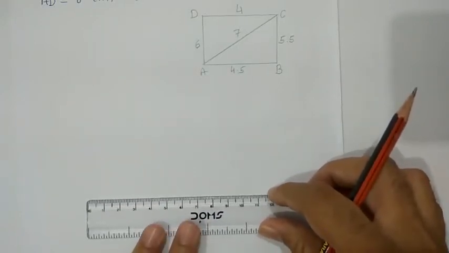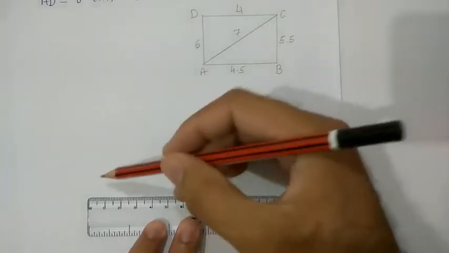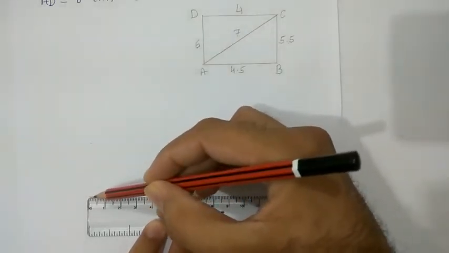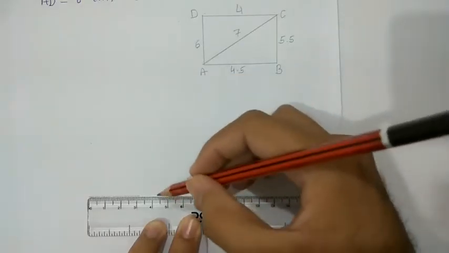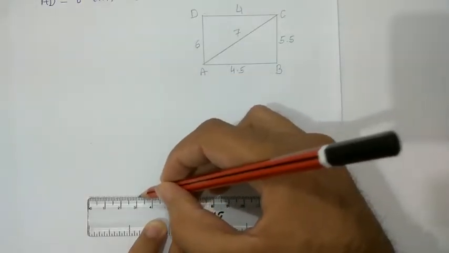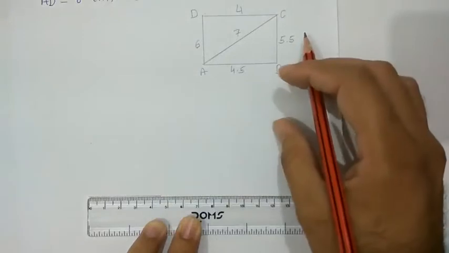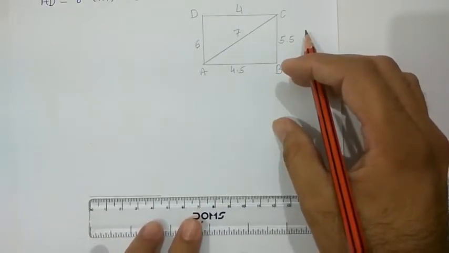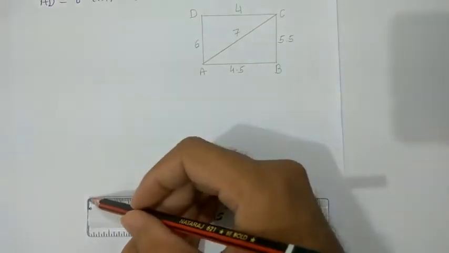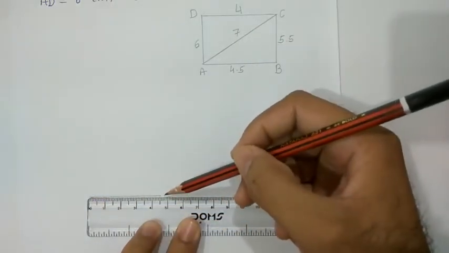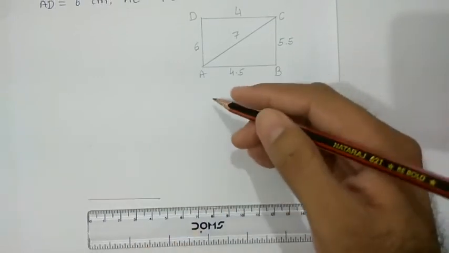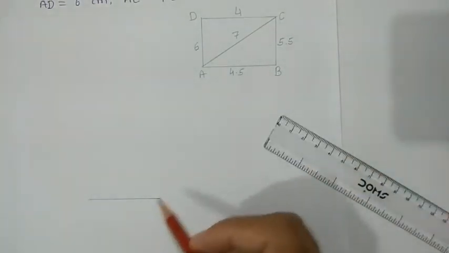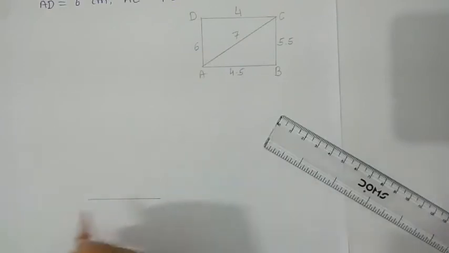So this is the 0, and from 0 up to 4.5 centimeter we have to draw this line segment. Okay, so this is 4.5 centimeter of the length. See, from 0 to 4.5 centimeter. Okay, now how to draw? Now we can also give it the names: this is A and this is B.